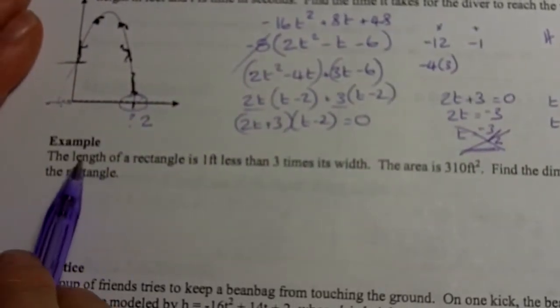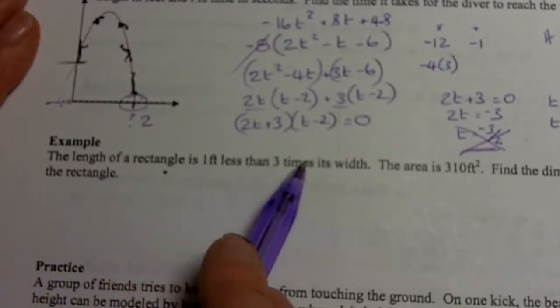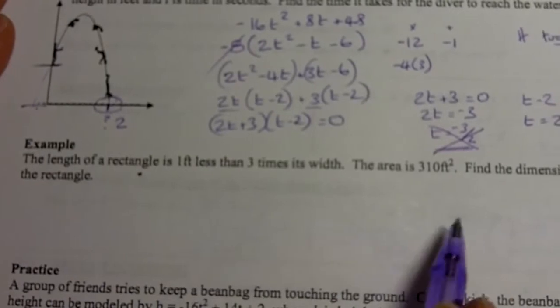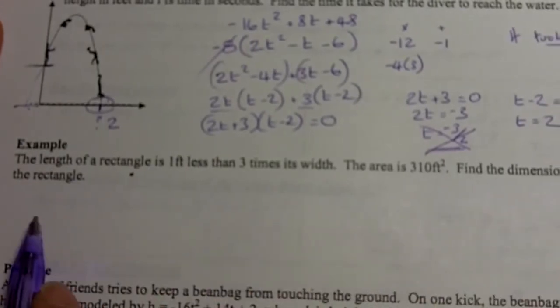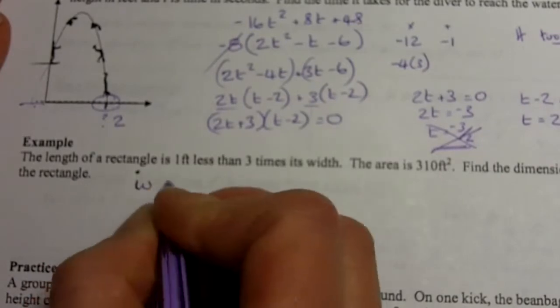One more example. Here we've got a geometry type problem. The length of a rectangle is 1 foot less than 3 times its width. The area is given, find the dimensions. Okay, so we're going to let w equal width.